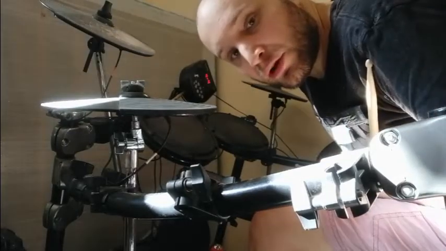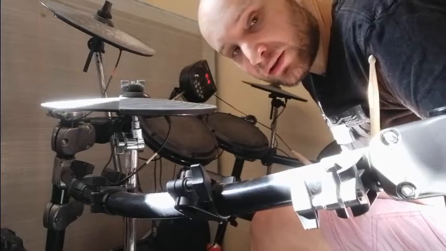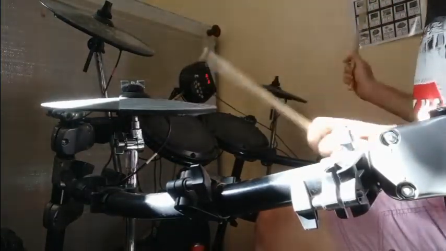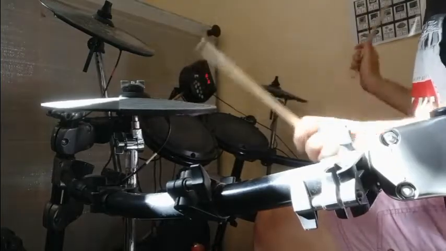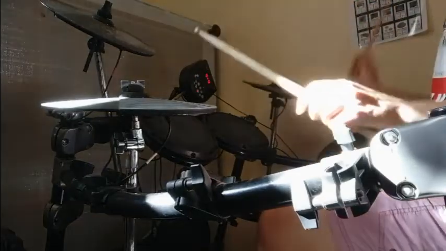With the exception of the last ride bell having an extra one. So there's 2 rides at the end instead of 1. See that again? And now a slow down version.